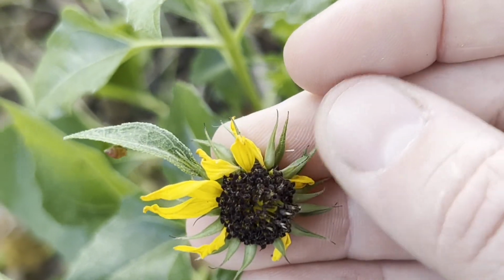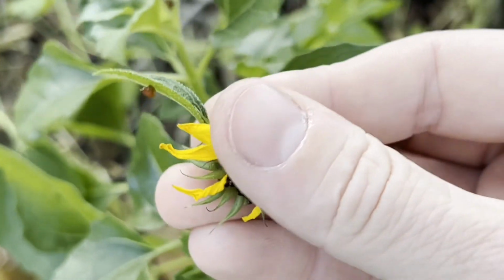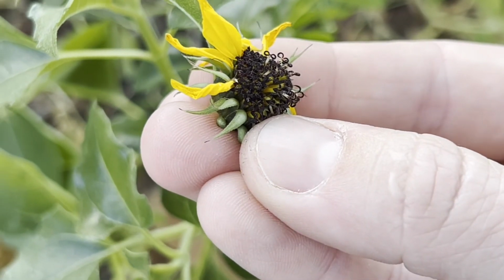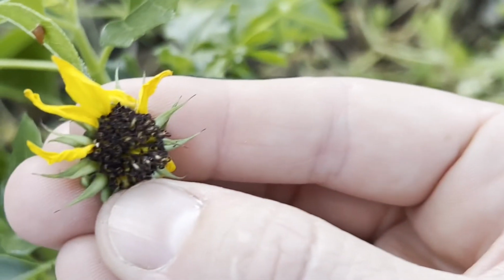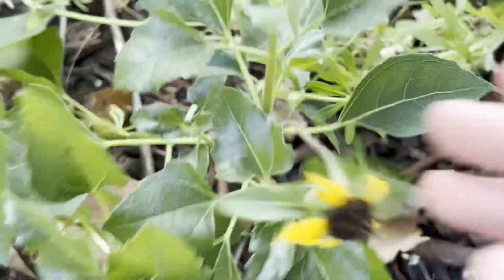And so they probably serve to attract attention from pollinators, whereas these are actually the little tiny flowers that get pollinated and make the seeds. There's an Asteraceae.